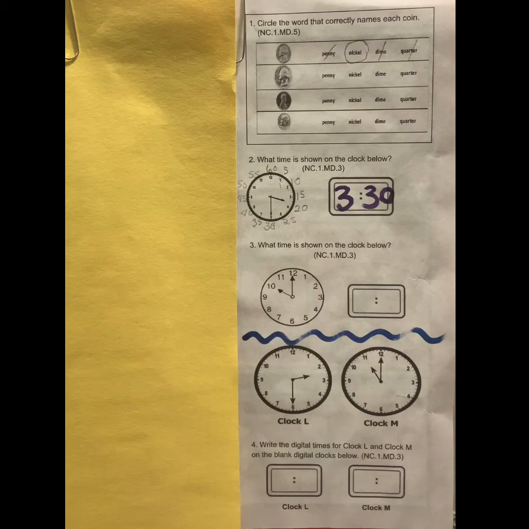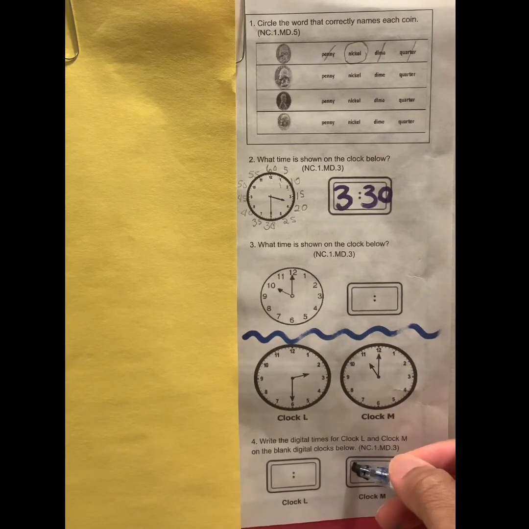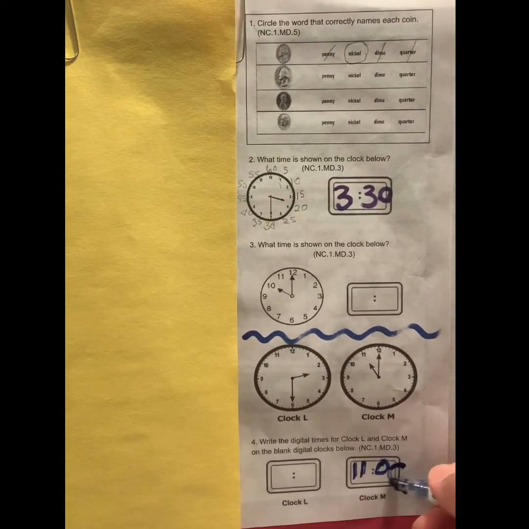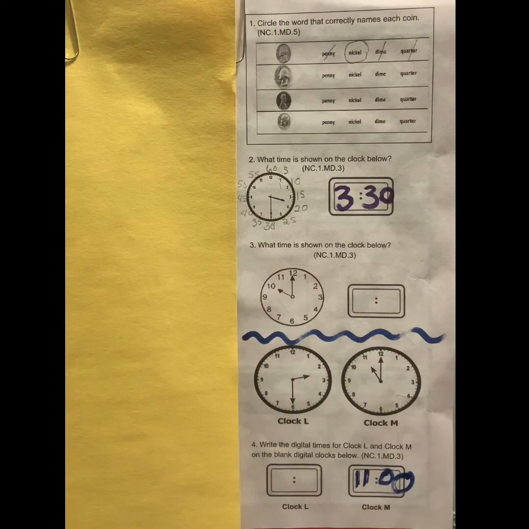So clock M, I see that my hour hand is pointing at the 11. My minute hand is pointing to the 12. So anytime the minute hand is pointing to the 12, what does that mean? O'clock, right? So that means it is 11 o'clock.